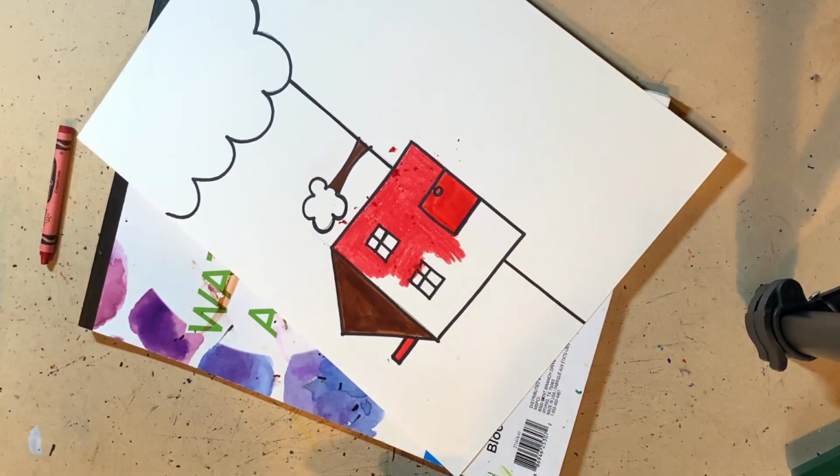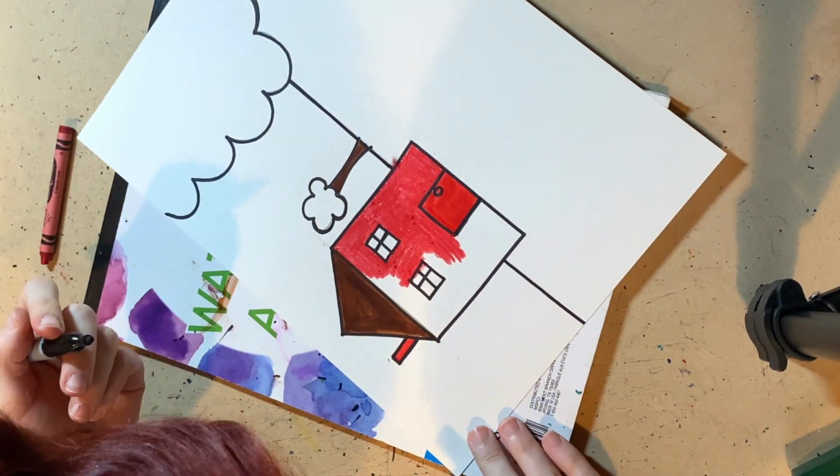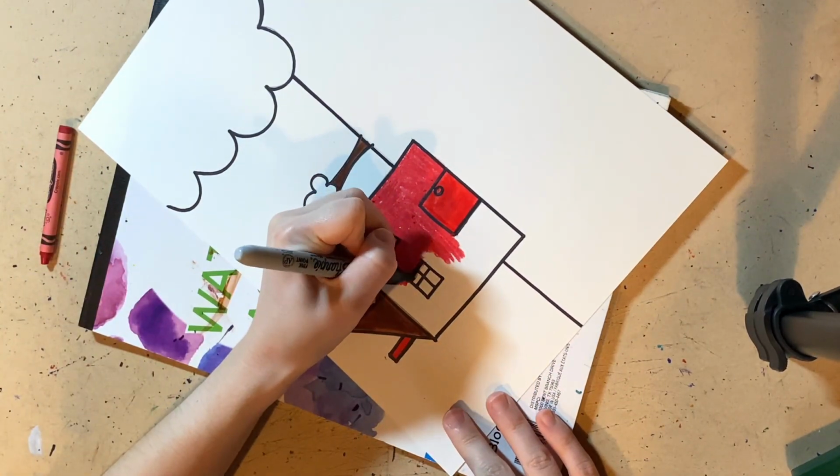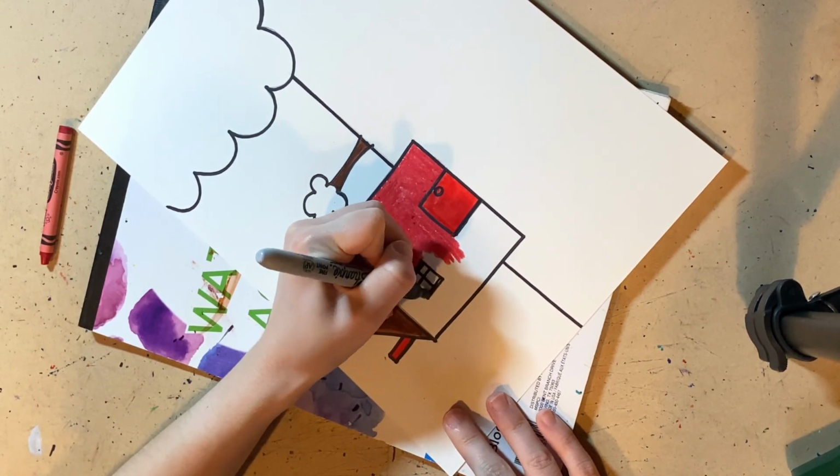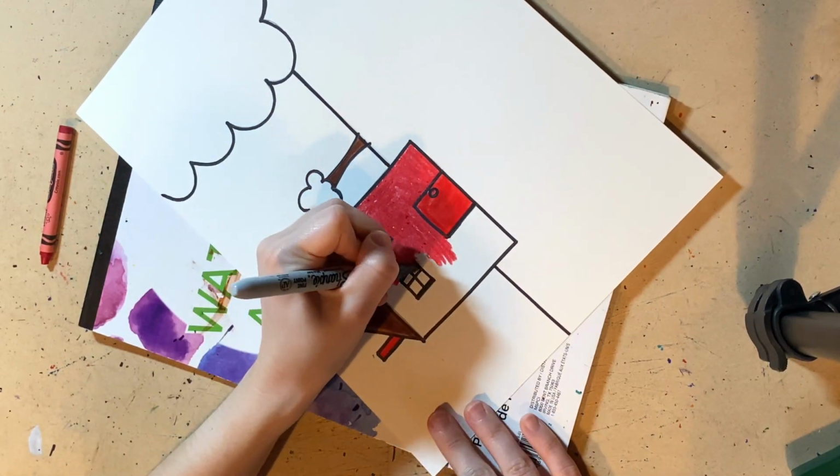Make it go in between the lines, which I did by mistake. I'm just going to make the line thicker now for the windows, which is fine.